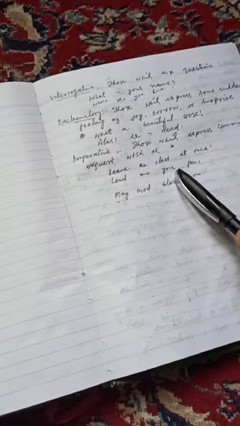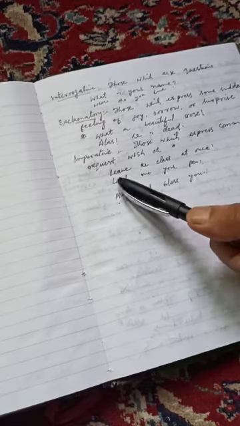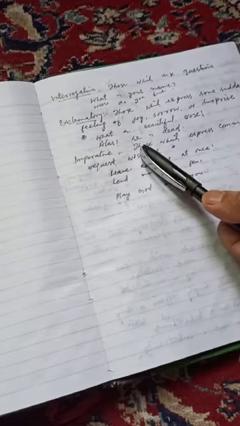Leave the class at once. For example, this is a sentence. It's a group of words and it has meaning. It is a command. I am asking you to leave the class. So it is a command, and this type of sentence is called imperative sentence. Lend me your pen. It is a request. I am requesting you to give me your pen. So this is a request, and these sentences are called imperative sentences.